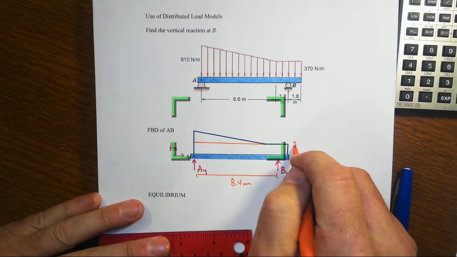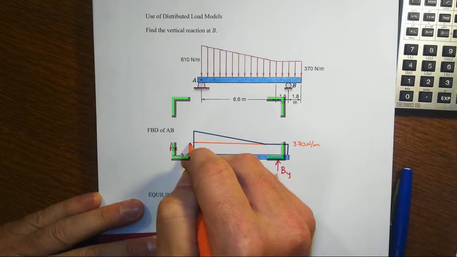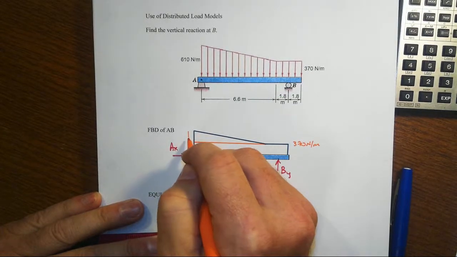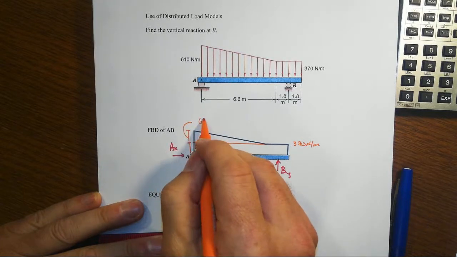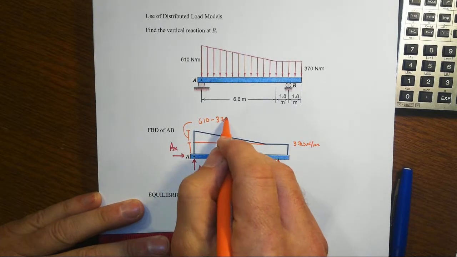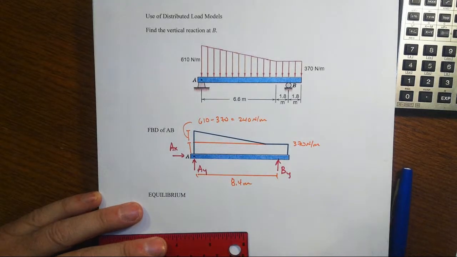I can look at this area up here as being broken apart into a rectangle and a triangle. The rectangle is 370 newtons per meter high in its scale, and the little triangle has a height that is 610 minus 370, or 240 newtons per meter.